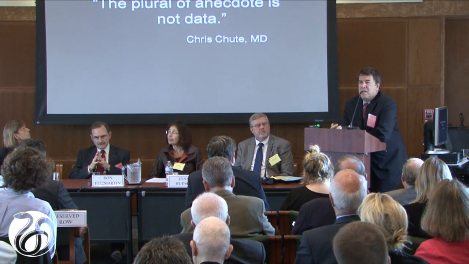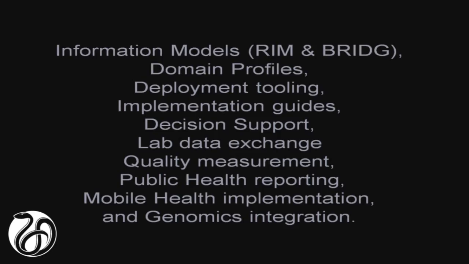HL7 really has a family of products. It's more than just the messaging. In fact, this slide has the most words on it of any slide, I promise you. This is just a sampling of some of the products and services that HL7 has within its portfolio.